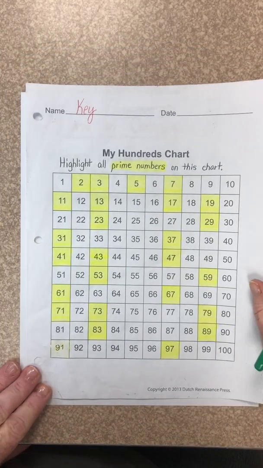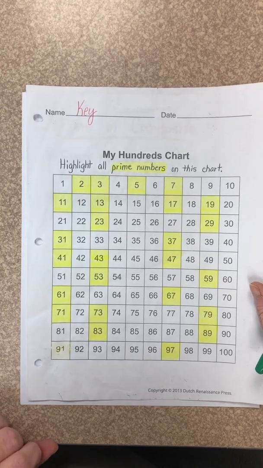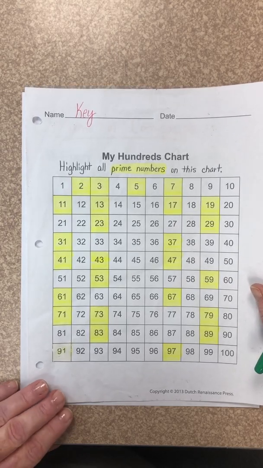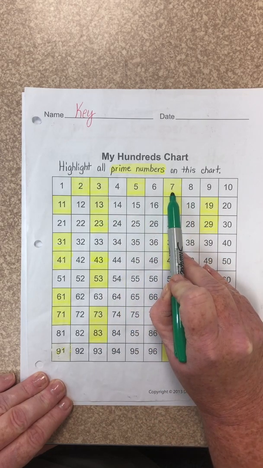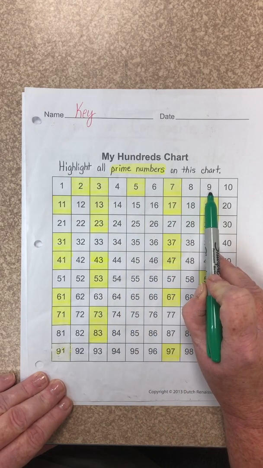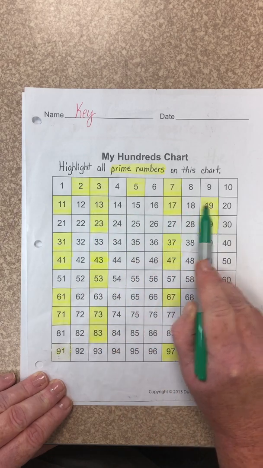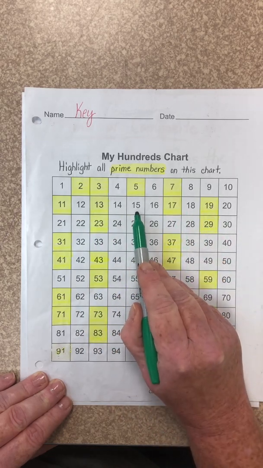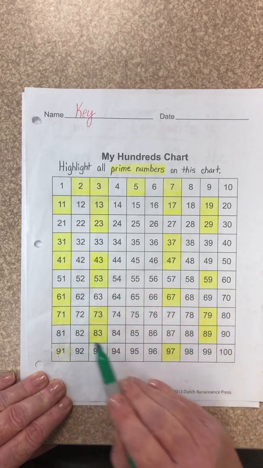Now let's look at odd numbers. Well, you might think then that all the odd numbers are prime numbers, and that's not true. We have 7 is prime, 9 is an odd number, but it's composite. It has more than 2 factors. 11, 13, 17, 19, those are all odd, but so is 15. And 15 has more than 2 factors. So as we go through this list, these are all that I've highlighted.